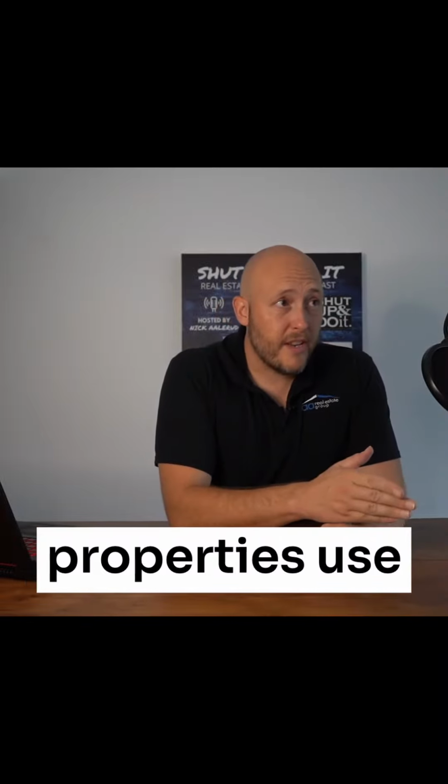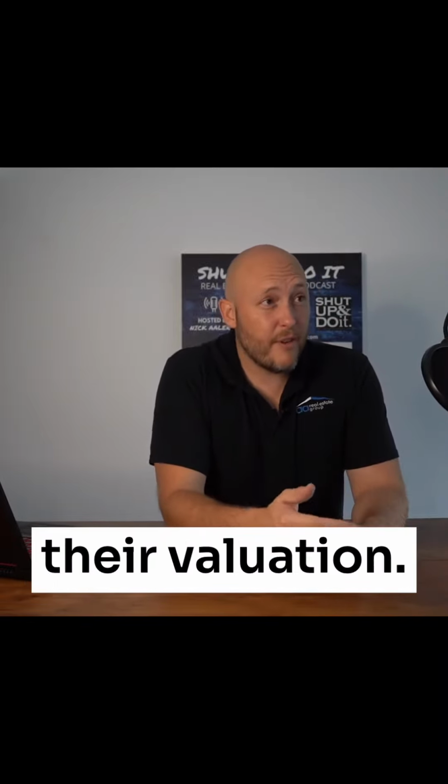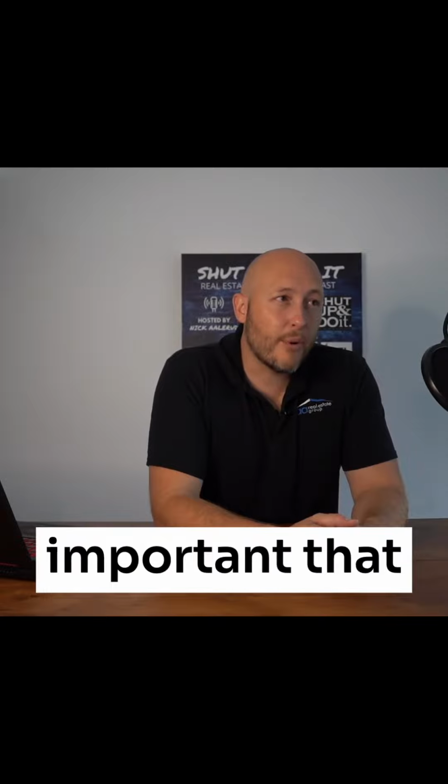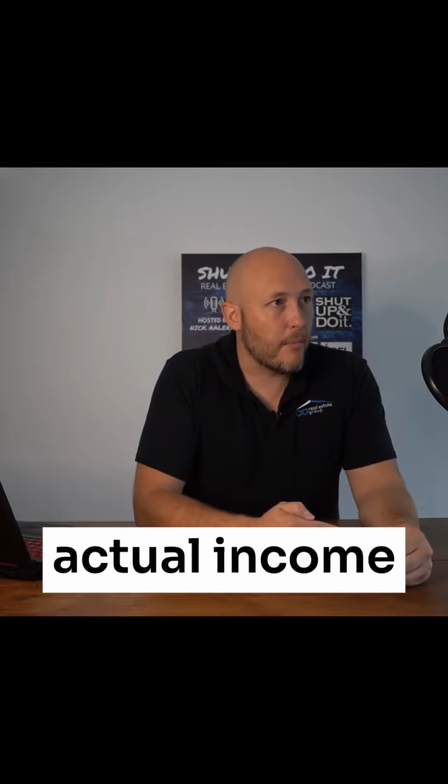So because properties use their income to determine their valuation, it's really, really important that we get the actual income by that property.